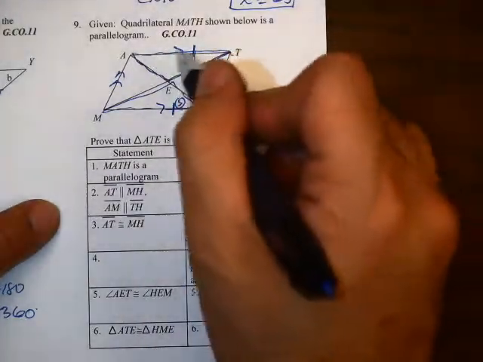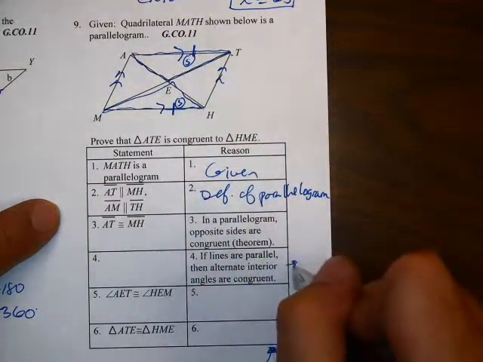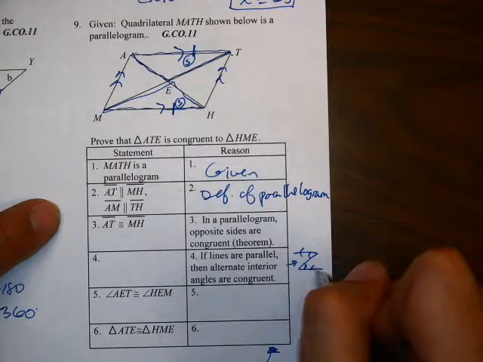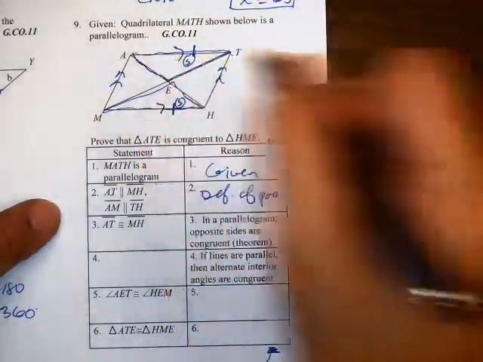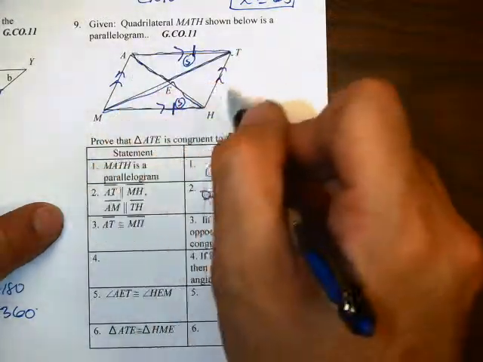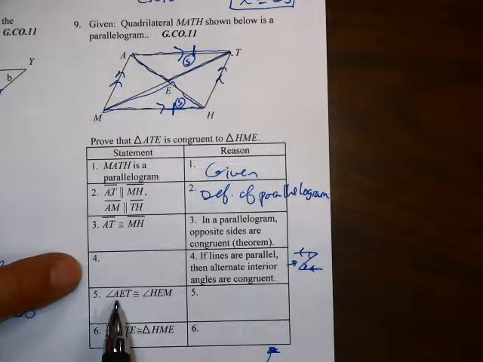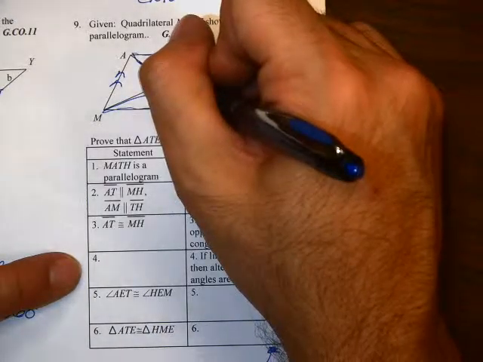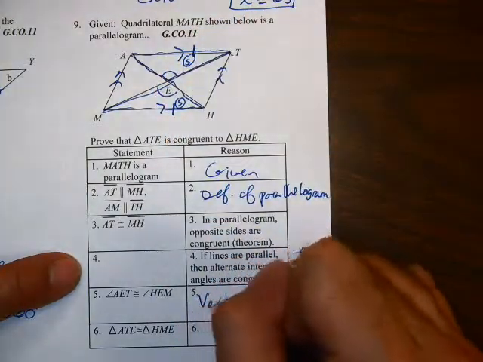Now given that we're working with this top triangle and this bottom one, when we look for alternate interior, remember we're looking for a Z pattern where we have those little crooks of the Z, those angles working. Given that we're working with the top and the bottom, the Z's that will work, there's actually 2 of them. One goes like this, the other's backwards. If we look ahead at statement number 5, angle AET, HEM, that's your vertical angles at E.